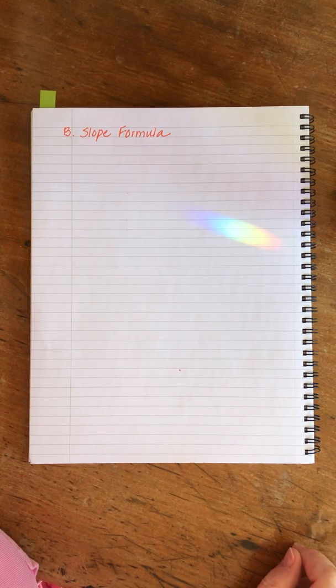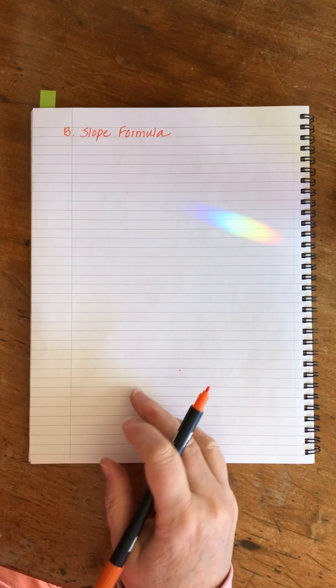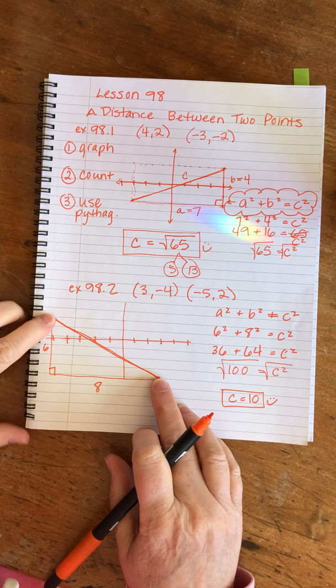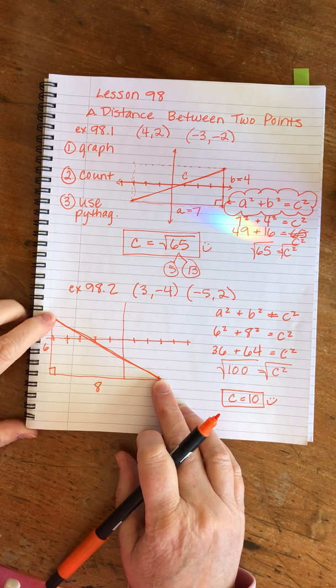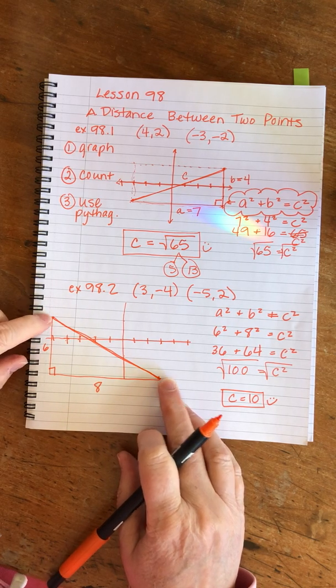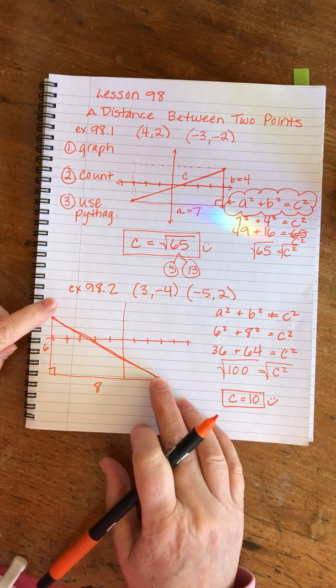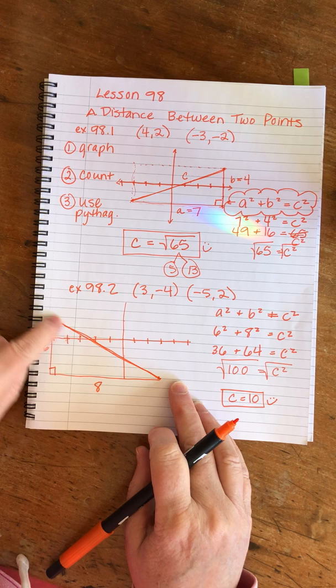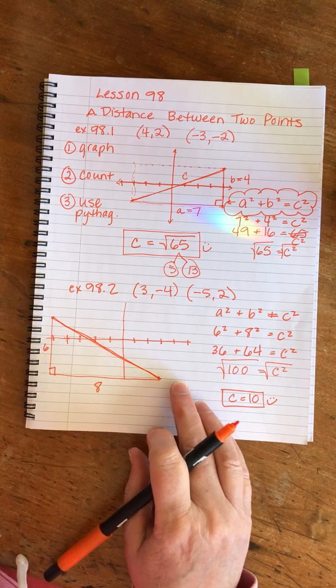Okay, there is a formula that we can use, not to find, let me go back to one of my pictures. This formula will not tell us the length of this line. That's a different formula that we'll learn next year. It's called the distance formula. The formula that we're going to use will help us find the slope of this line, and it's called the slope formula.